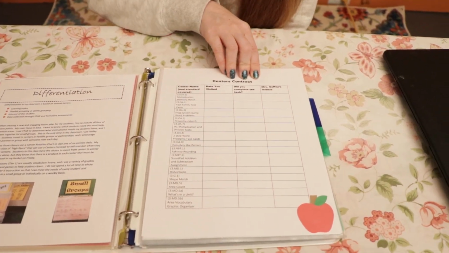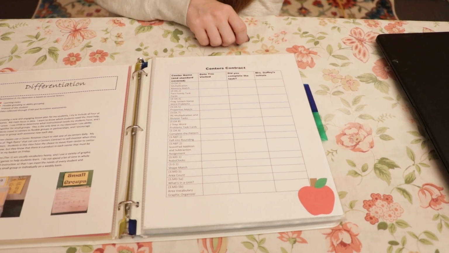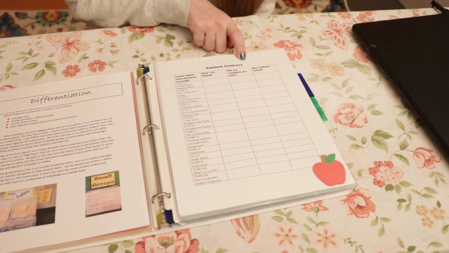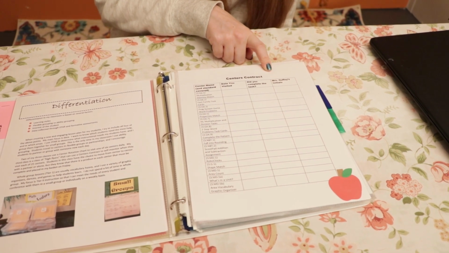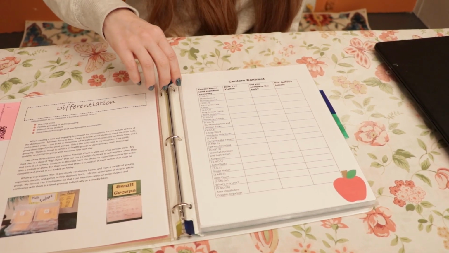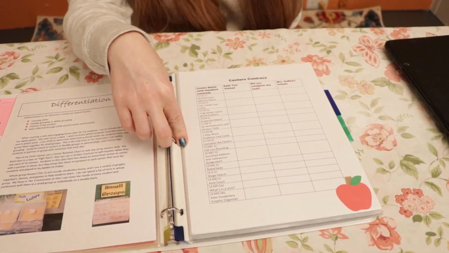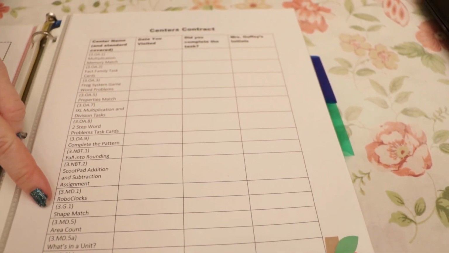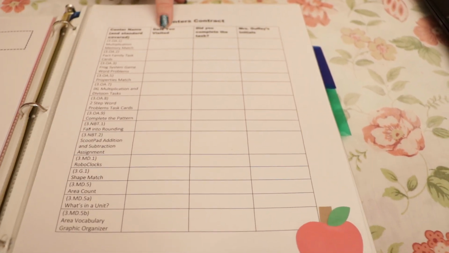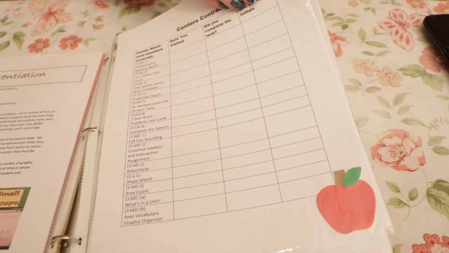This is something that I added to my binder when I taught 3rd grade, and it's called the Center's Contract. I teach mostly in small group. I don't do a whole lot of stand in front of the group and lecture. So what I have done is I've made a contract for my 3rd grade students to be able to walk around the room at their own pace and complete each of the standards that I had for them for math. The date they visited, if they completed the task or not, and then they had to have my initials.